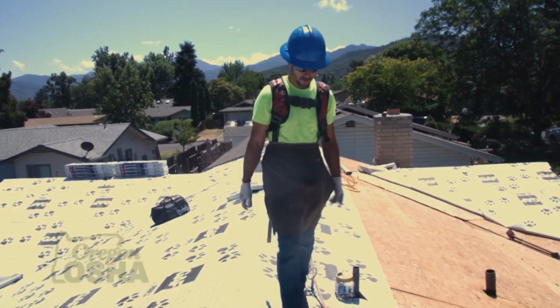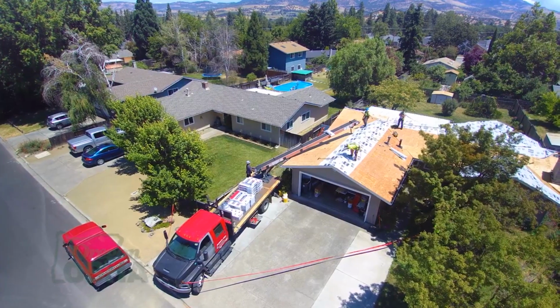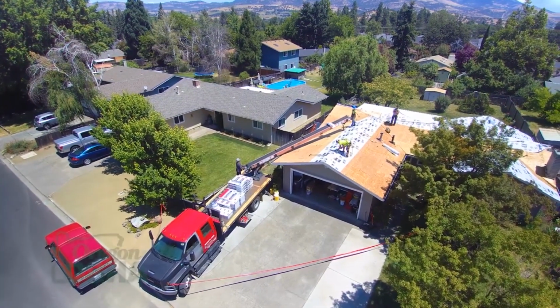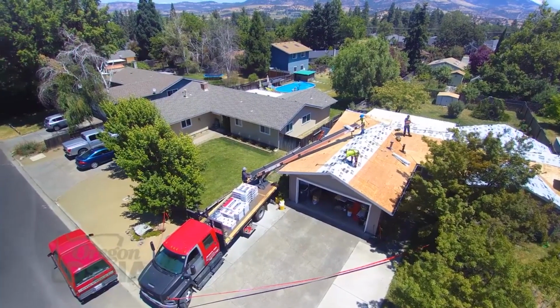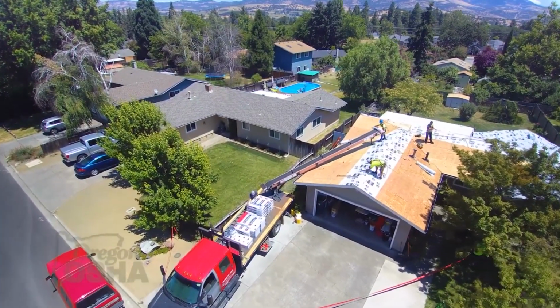Fortunately, in today's world, the safety equipment has gotten to be a lot better. It's gotten to be a lot easier to use. It's a lot lighter. It's not as cumbersome. There's more options to choose from.